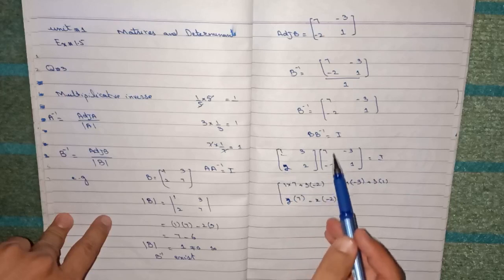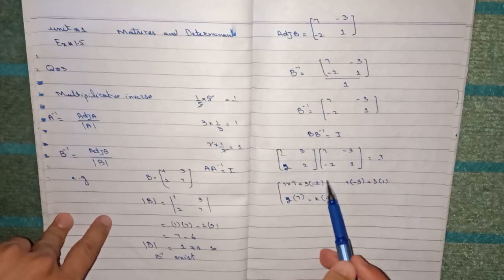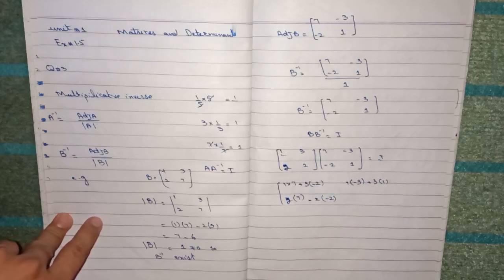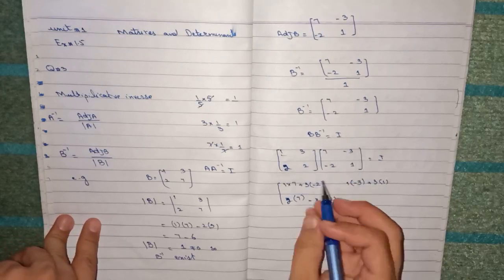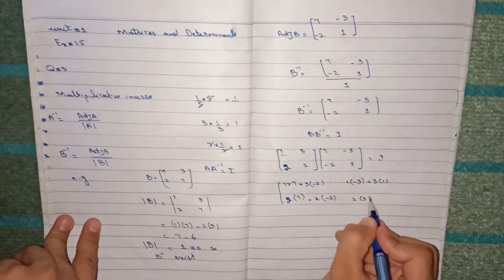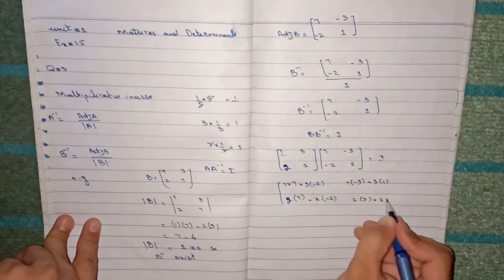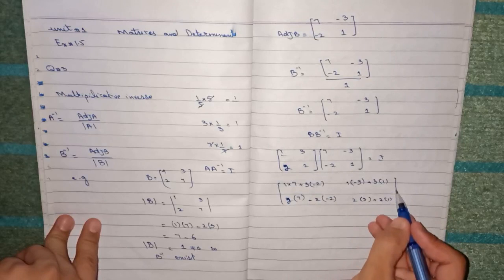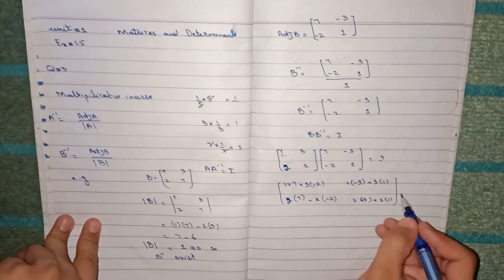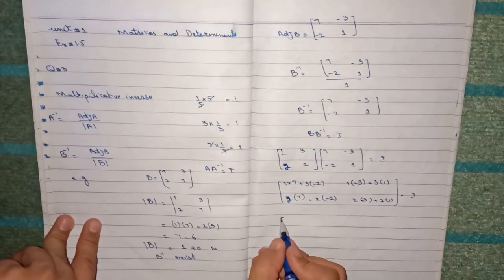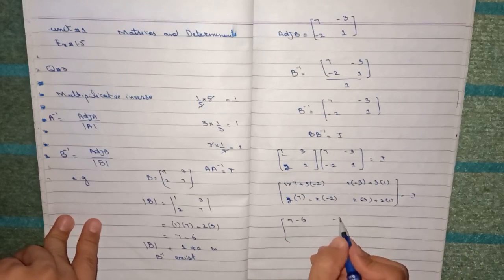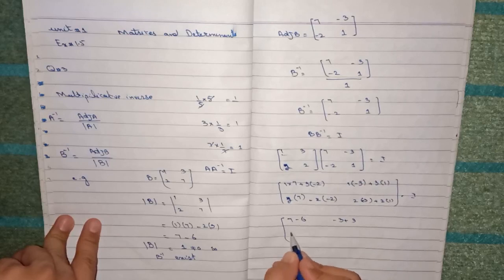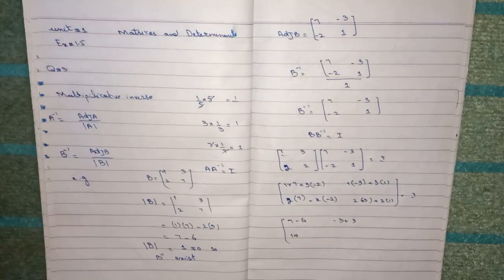Now second row first column. 2 into 7 is 14, and 2 into -2 is coming wrong here. Why is it wrong?